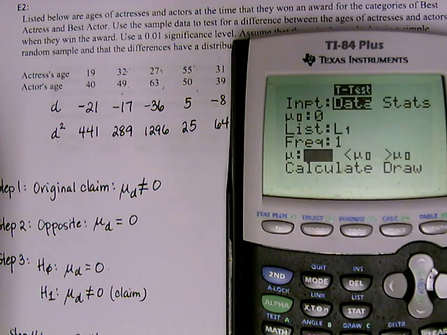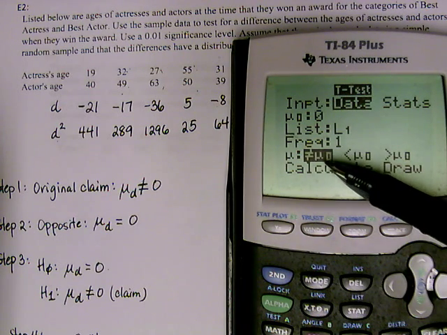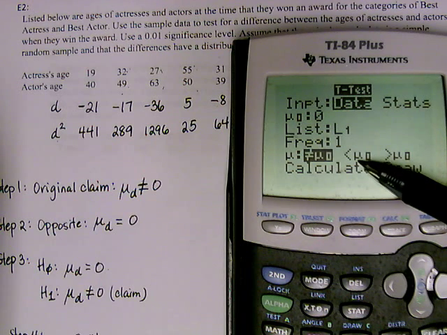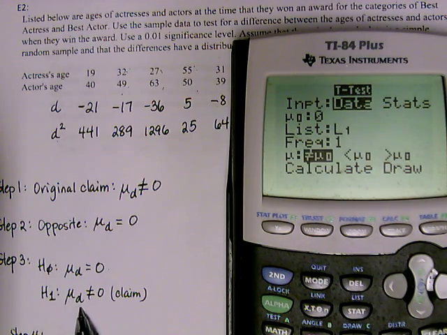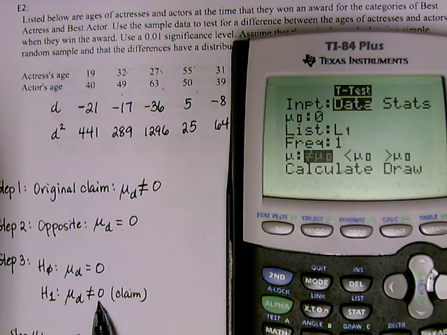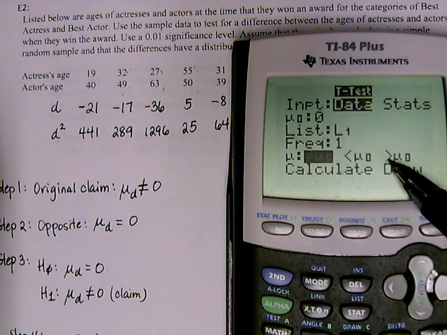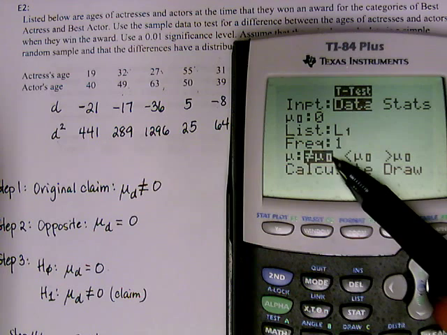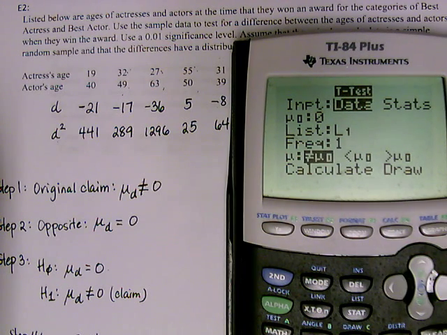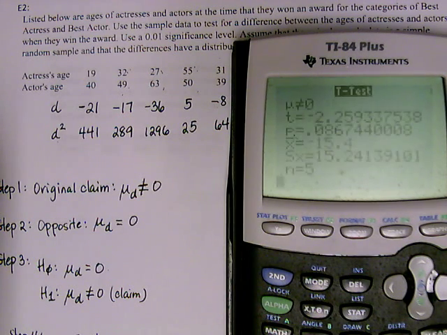Now, for the mu, you're going to have 3 choices, either not equal to mu sub 0, less than mu sub 0, or greater than mu sub 0. You'll have to look at your alternative hypothesis. In this case, we have not equal to 0. So we have to select the one that says not equal to. And what you'll have to do is put the blinking cursor on the one that is related to the alternative hypothesis and press enter. Okay, and I have that already done, because this is already highlighted. Not equal to mu sub 0 is already highlighted. Now, hit your down arrow key to highlight calculate, and then press enter.